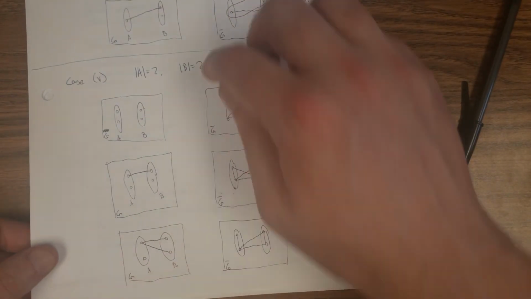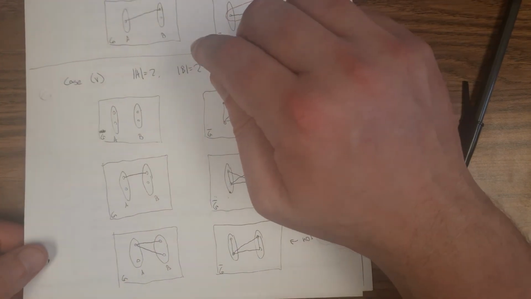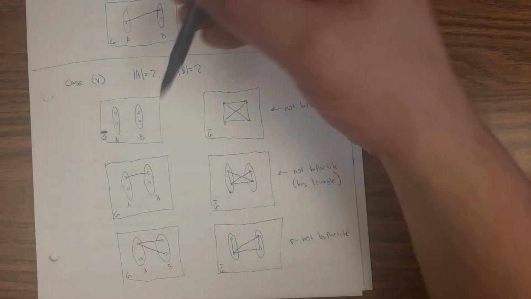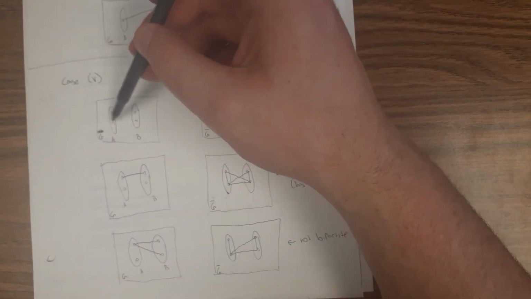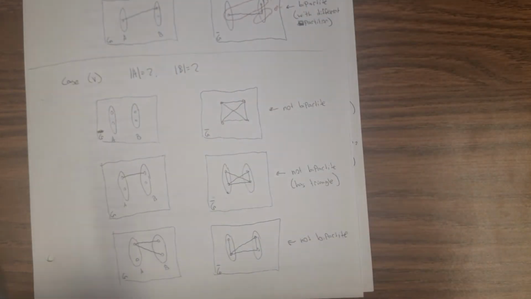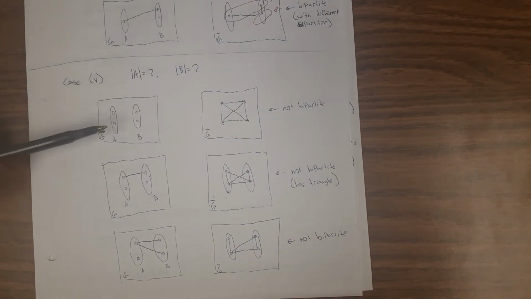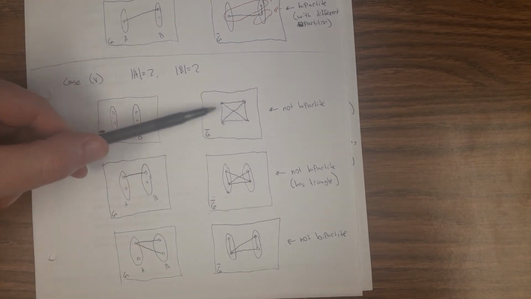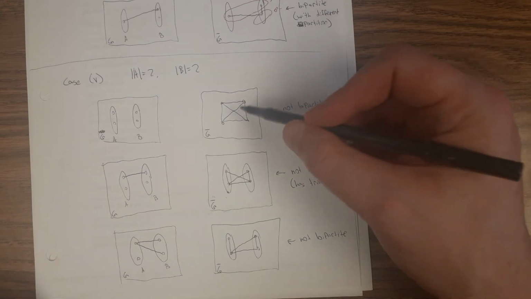Almost getting close to done here. The last thing we have to do is consider the graphs where A has two vertices and B has two vertices. And I'm going to try to be organized about this. I'm going to start with the smallest possible number of edges, which is 0. So the graph would just look like this. And then, of course, that means the complement would have all possible edges. It would have this. And this is clearly not bipartite.